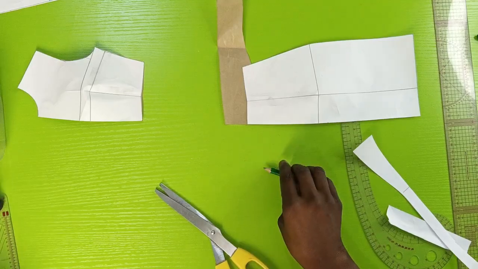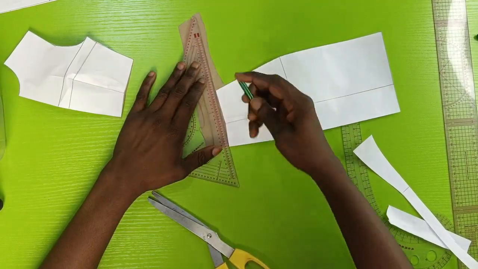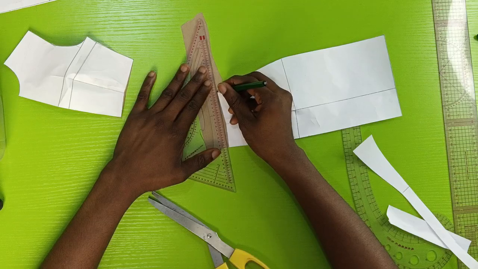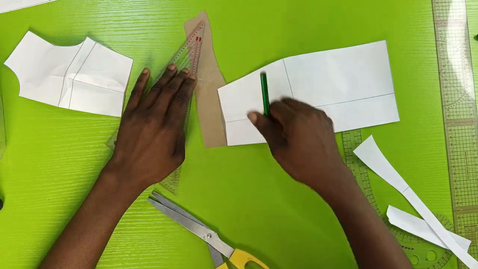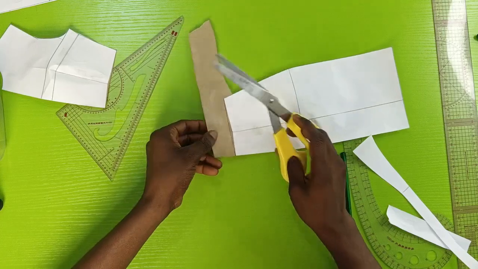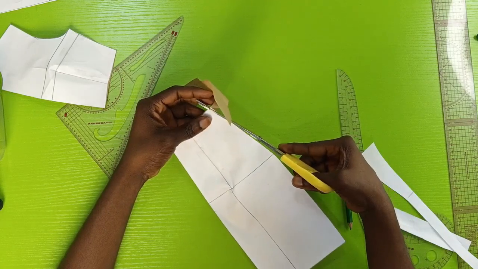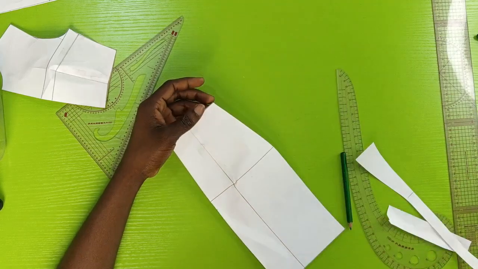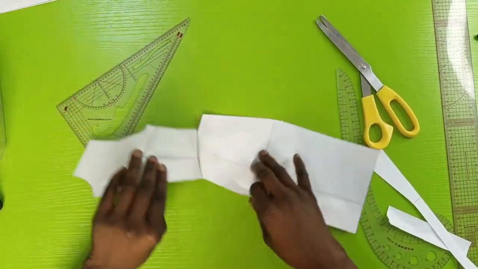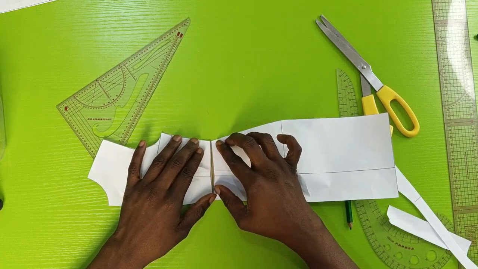So repeat the same on the skirt as well. Then you cut off the excess. So once you do this, then you bring the patterns together, and at this point it matches up perfectly.